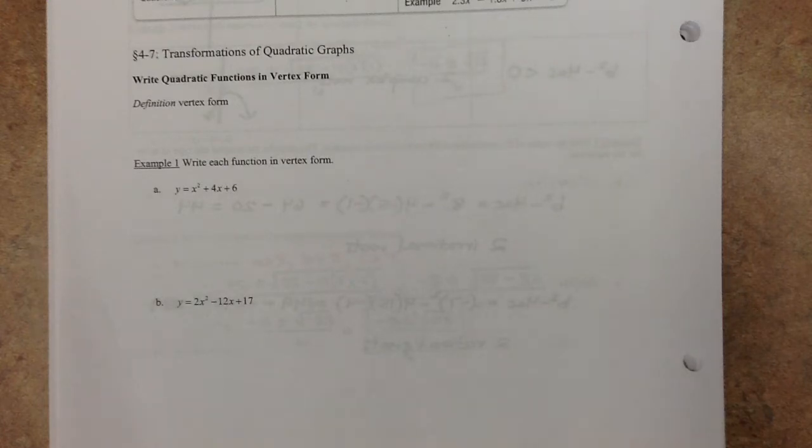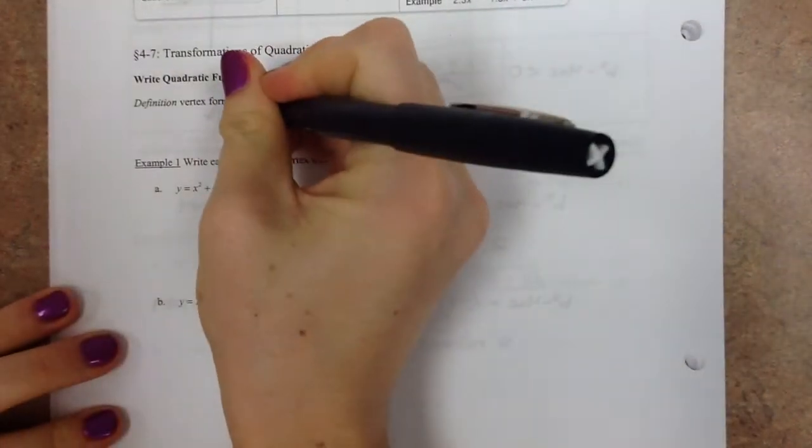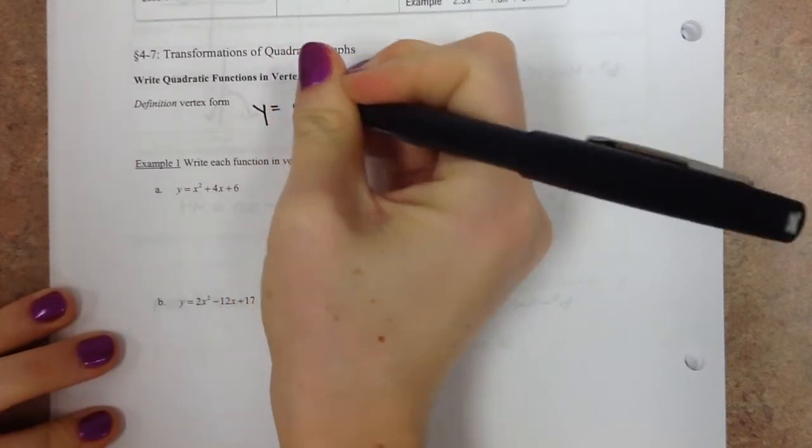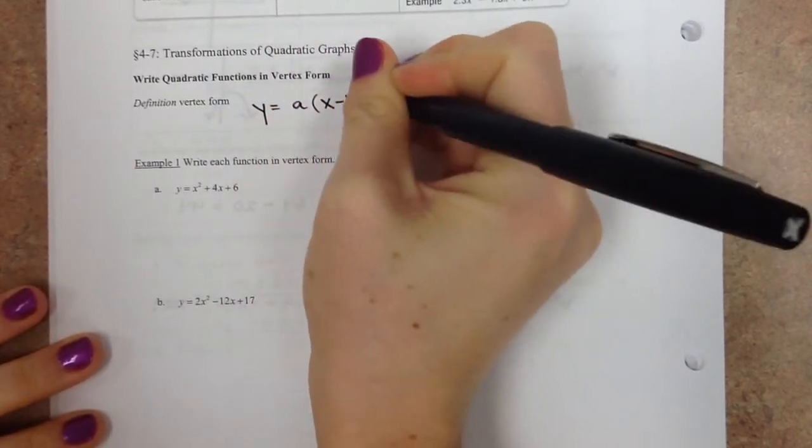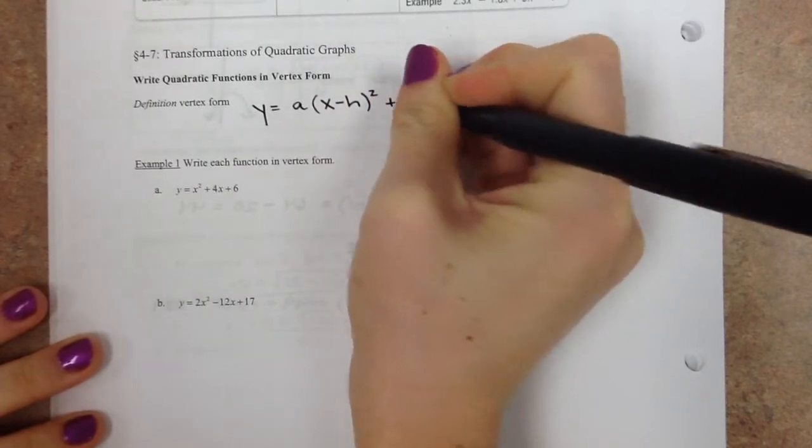All right, so first, vertex form. So not so much a definition. I'm just going to write down exactly what the vertex form is. So it looks like this. y equals, we've got some sort of coefficient a, and then in parentheses, x minus h squared, and then plus k.